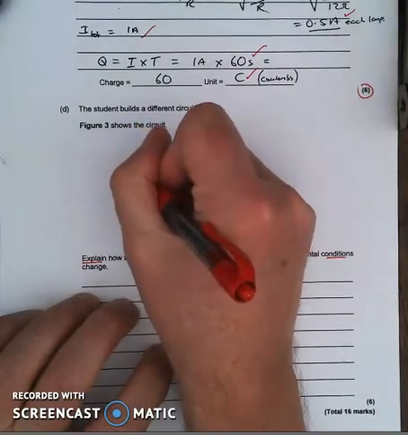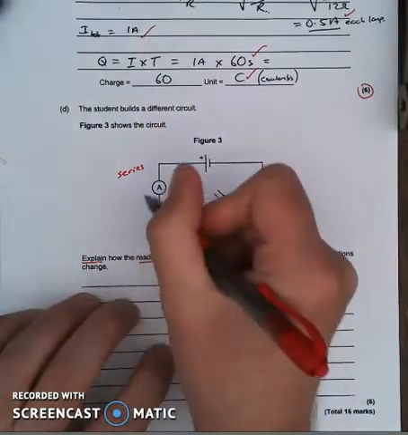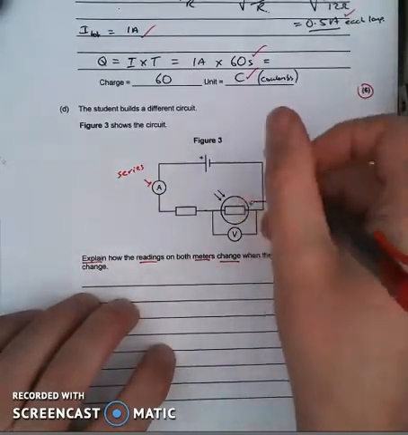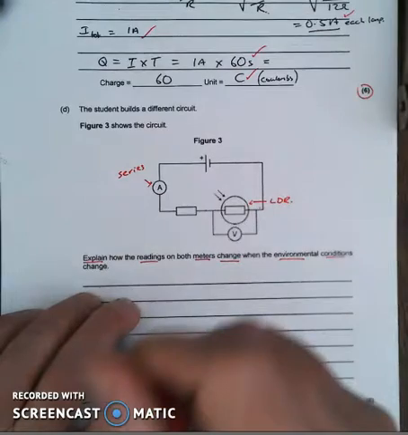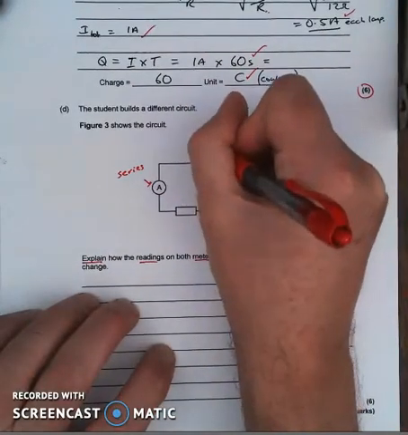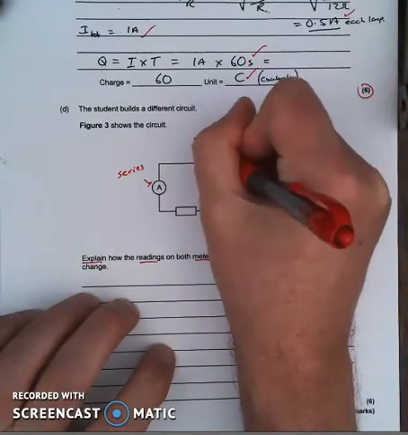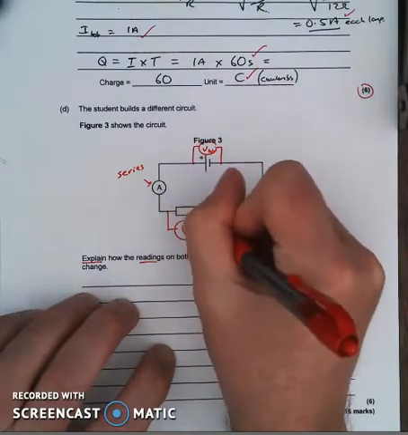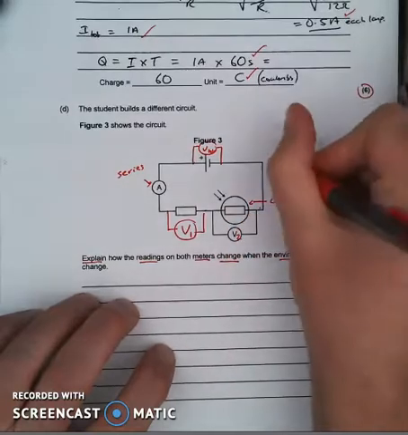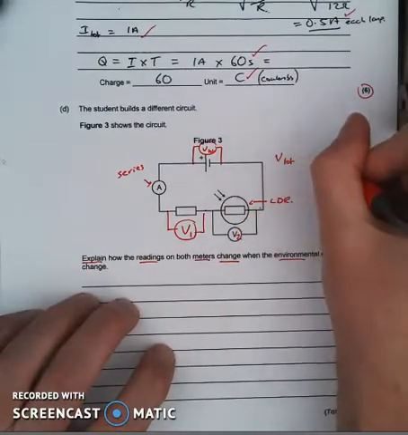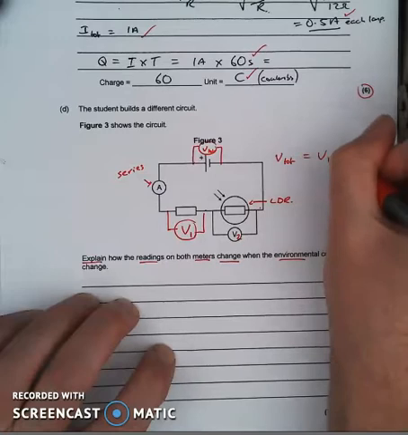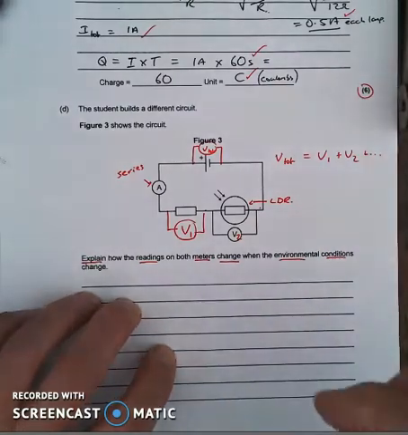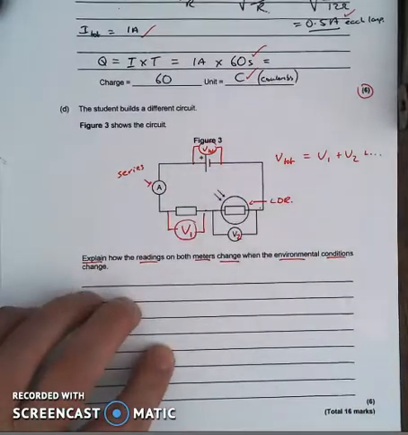We know that it's a series circuit. So the current here is the same as the current here, here. It's the same all the way around. We also know that if I were to put a voltmeter here and call that V-total, and have a voltmeter here and call that V1, and make that V2, I know that in a series circuit the total voltage or total potential difference is V1 plus V2 plus dot dot dot. So the sum of those two is the same as that.